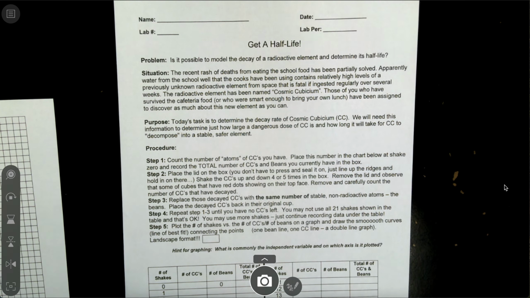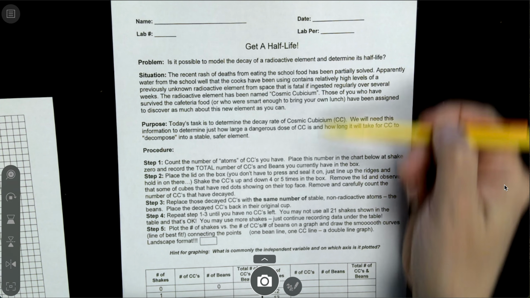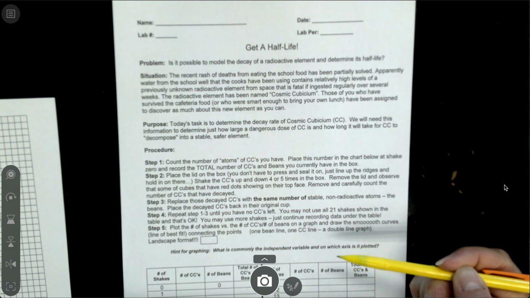Complete the lab in class today. This lab is called Get a Half-Life. All right, so you should have read the Sitch at home yesterday.